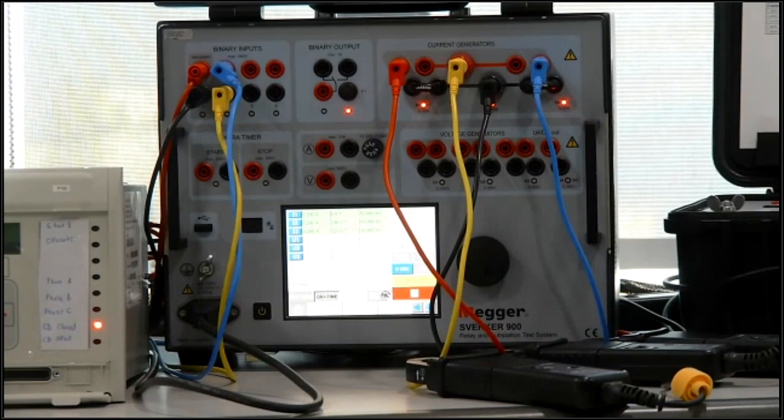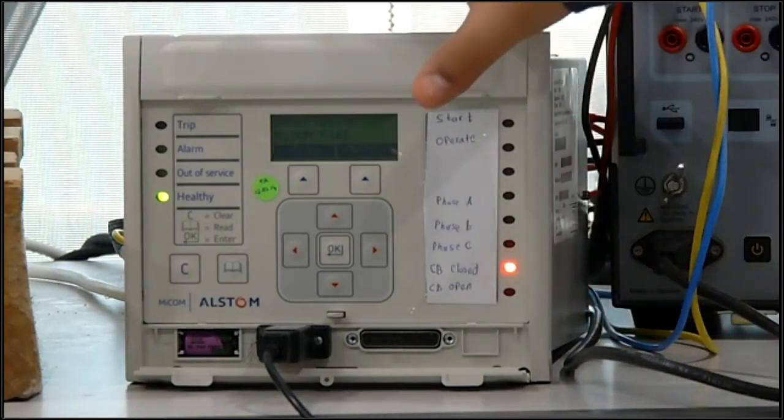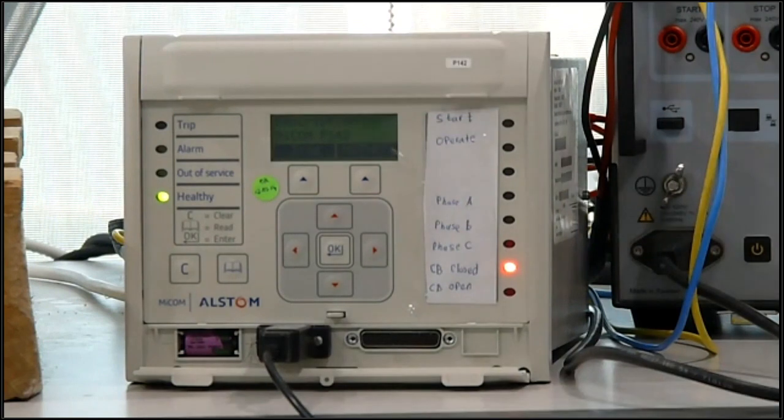I can see that in my relay as well. Here I have my CB closed. I'm going to utilize this relay to open or close the breaker as a control pulse. But before doing that, I need to set up my TM1800, do all the connections to it, and start recording values.